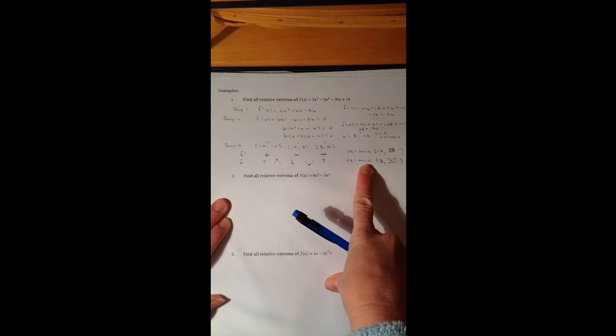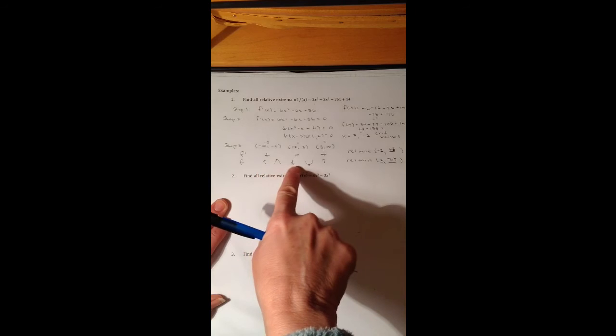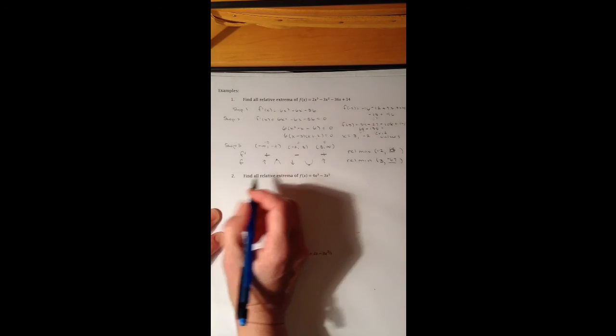All right, so again, it's just one more step from section 3.1. All we're doing is labeling these places where the function goes from increasing to decreasing or decreasing to increasing. Looking at number 2, same idea.